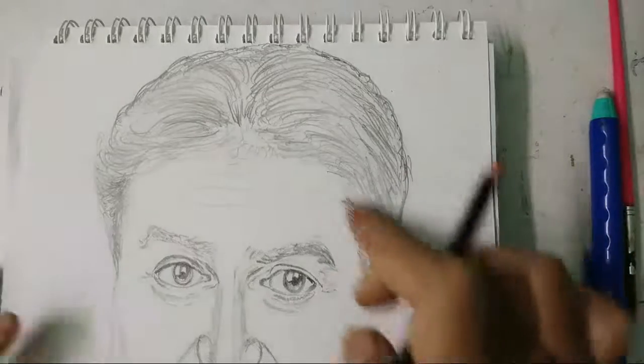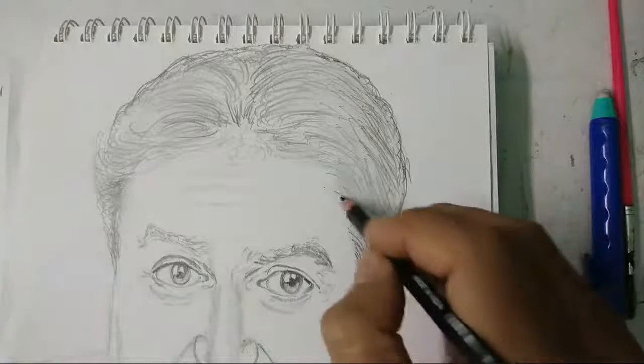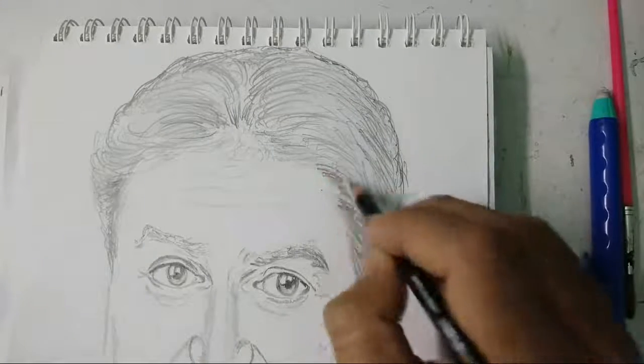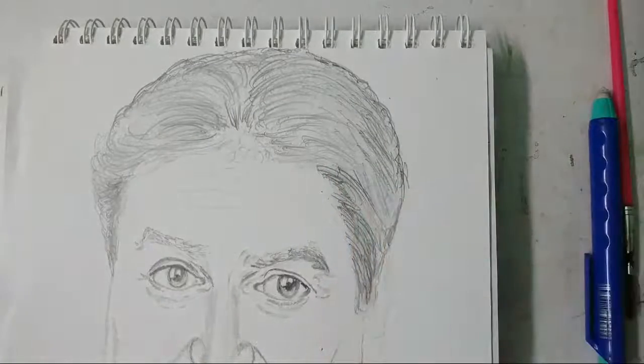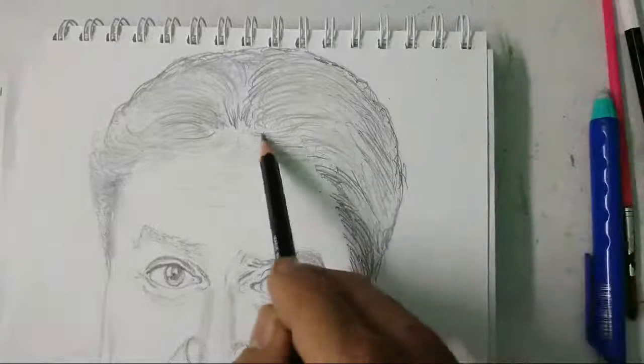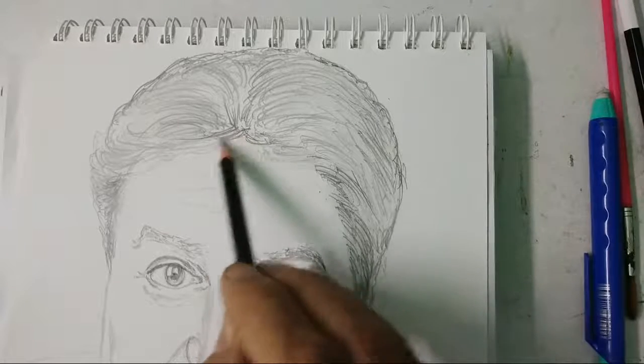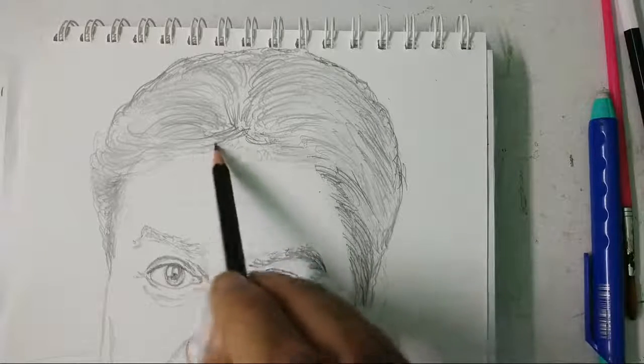Since this area has hair, here I have to give slight strokes of hair. I don't need softness on the hair, I have to give it texture. So there have to be some markings, some linings.